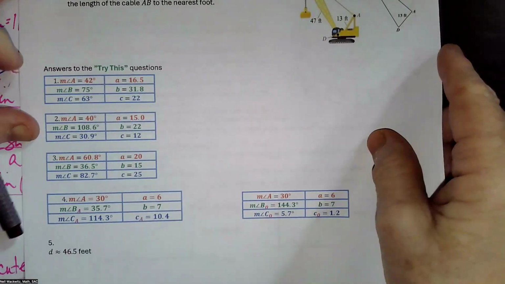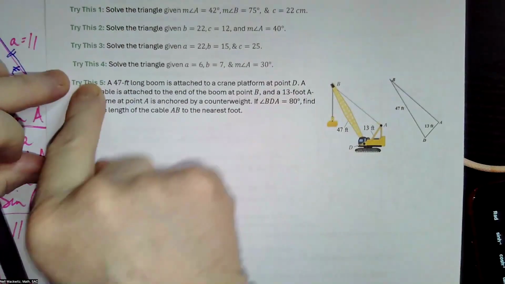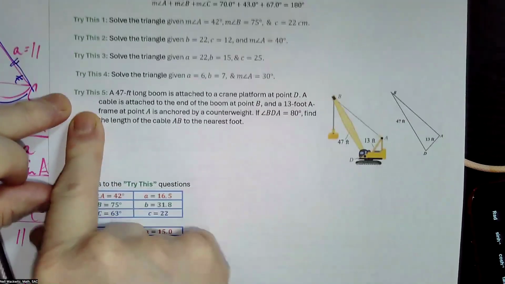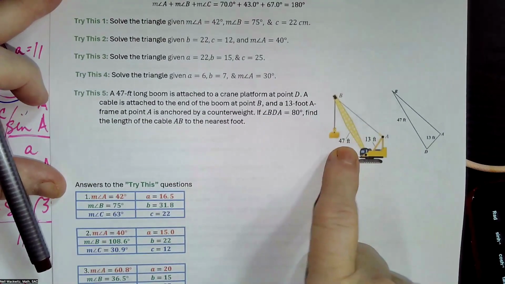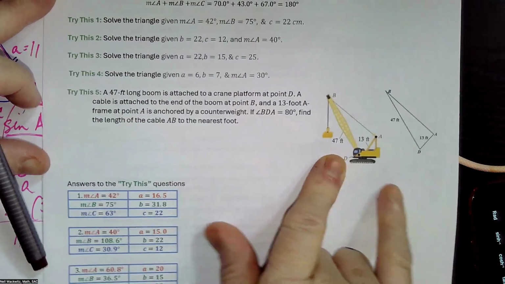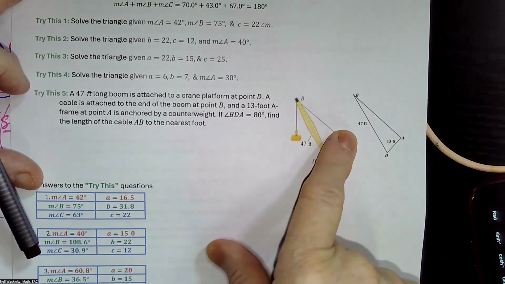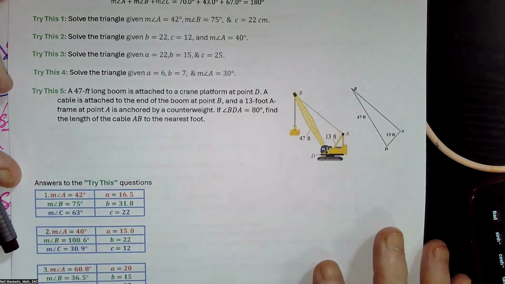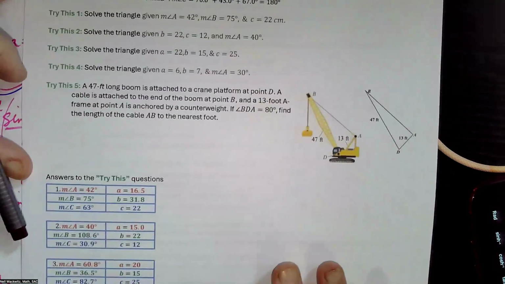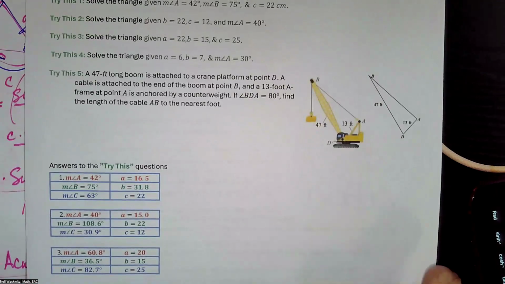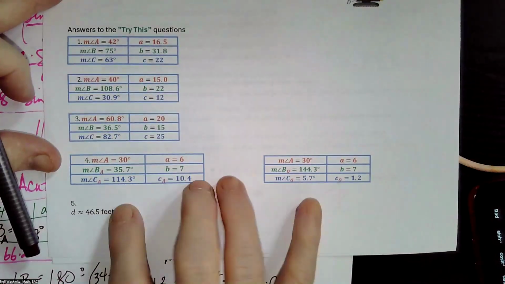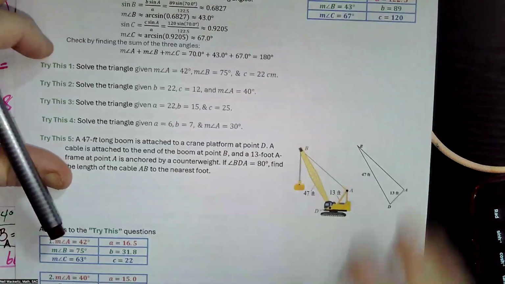Today I'm going to set the stage so that y'all can do these 5 try thises. And the last one is an application, but you can see the triangle and you know how to use the table to see which one you do. And the answers, but just the answers are here.